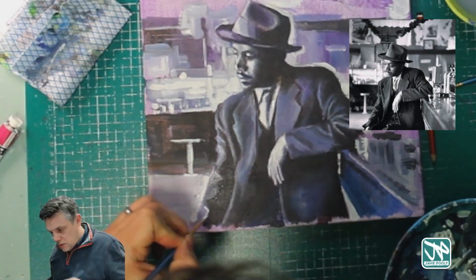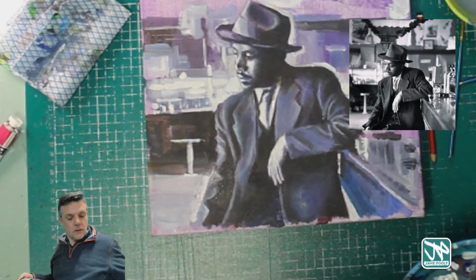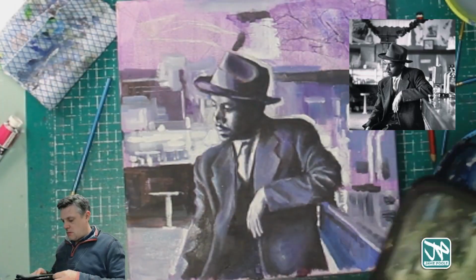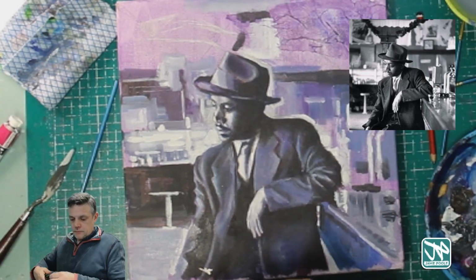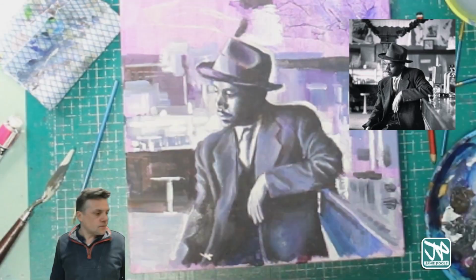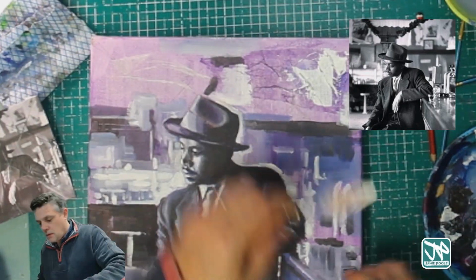So once you're happy with the proportions of the face, it's quite nice just to have a little bit of a tinker around and emphasize highlights and shadows a bit more, because it gives it more form and brings it out of the picture a little bit more.